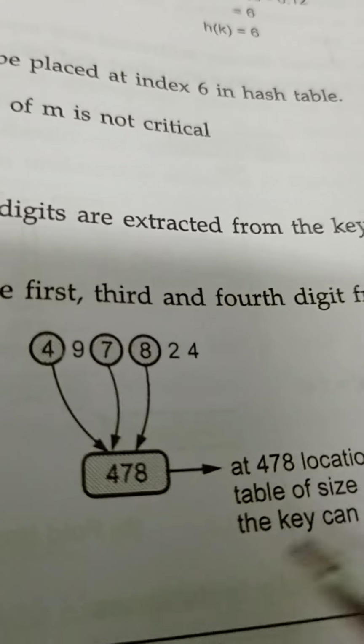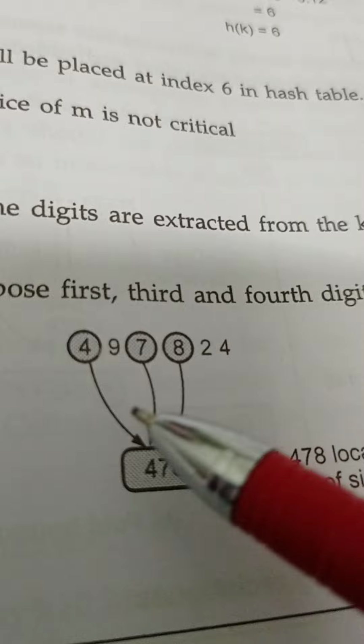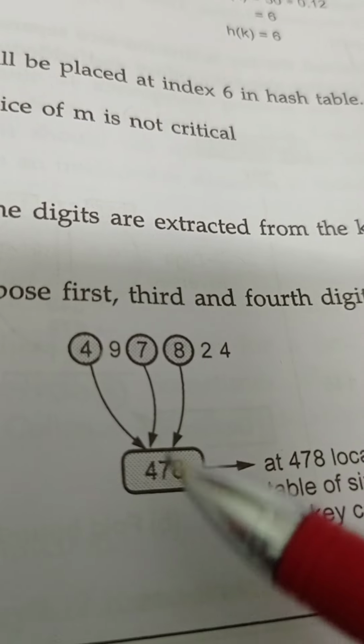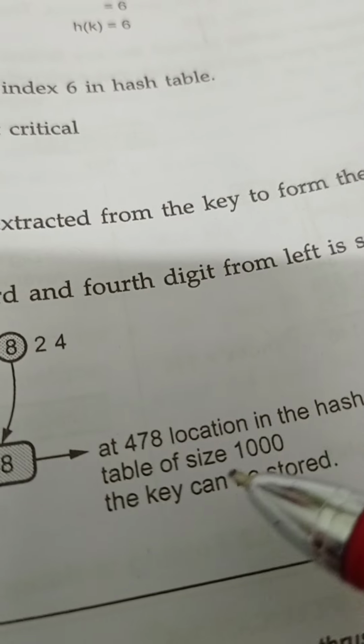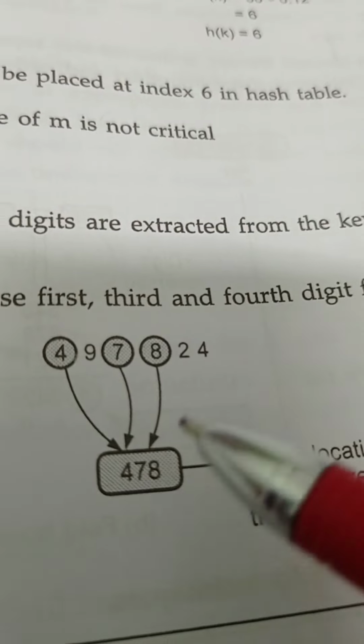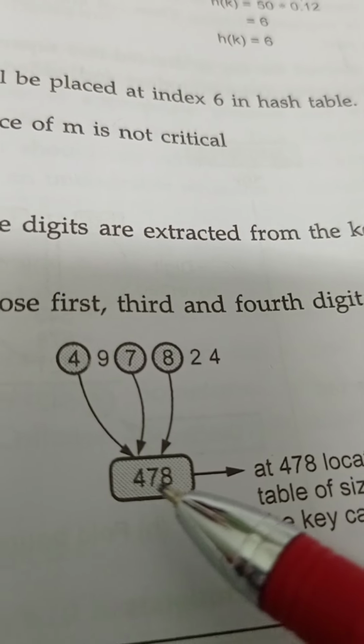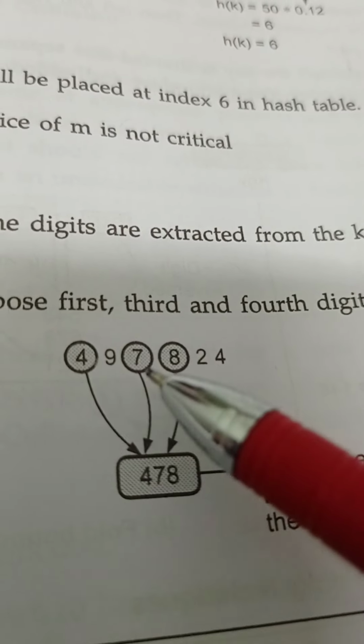In which memory location do we have to store? The location 478. Here you see, at location 478 in a hash table of size 1000, the key can be stored. This data will be stored in the location 478.